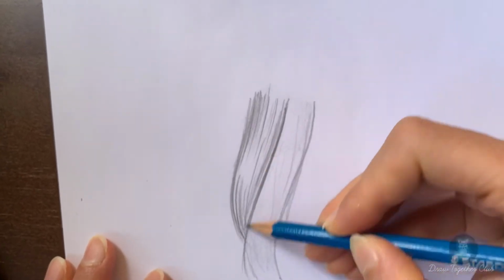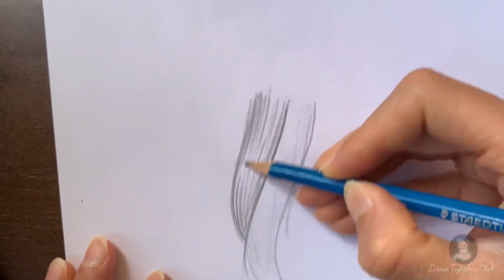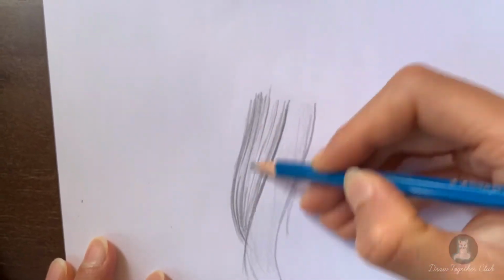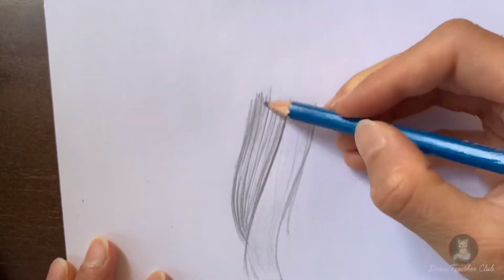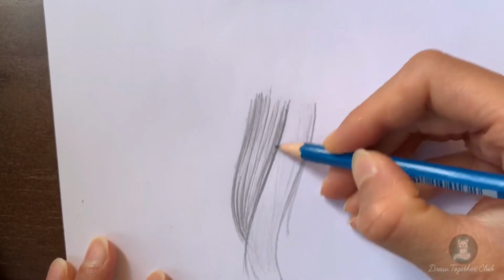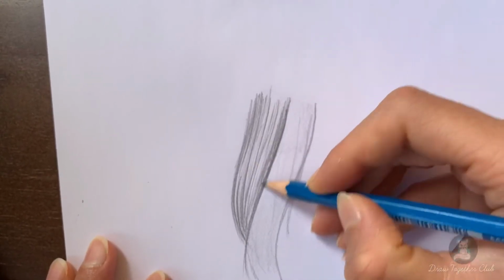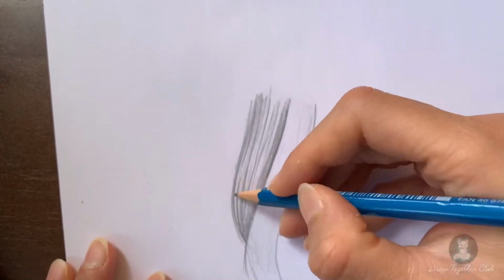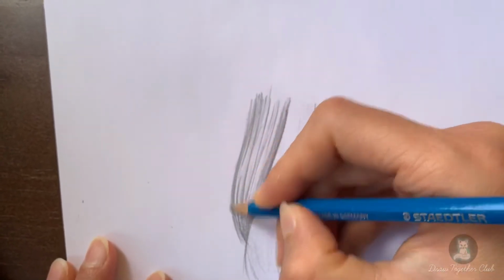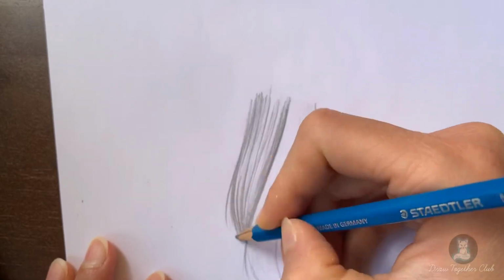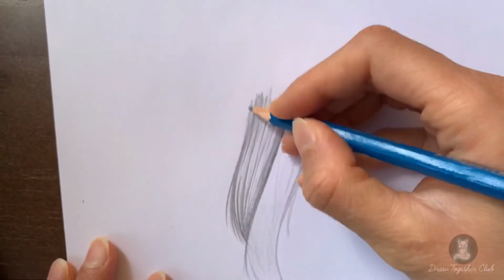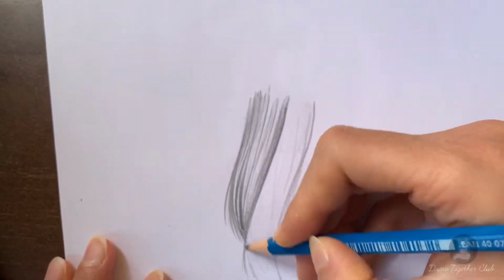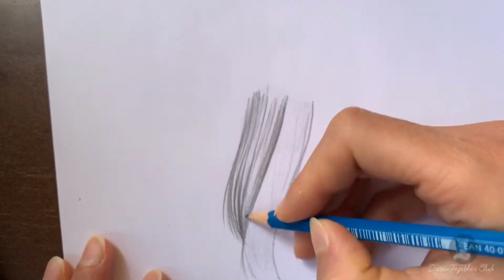So you're going to just go down, and you can see I'm using a lot more pressure in some areas and less in others. And I choose one or two lines here or there to be darker than the rest, because you want to create shadow and depth, and you want it to look like it has a lot of different layers. Don't forget that there will be separate little hairs here and there.